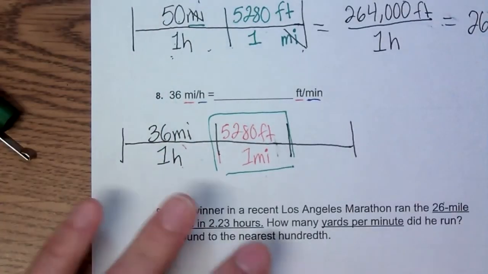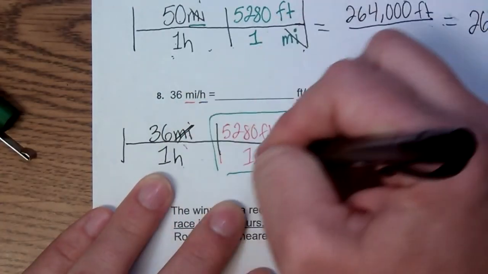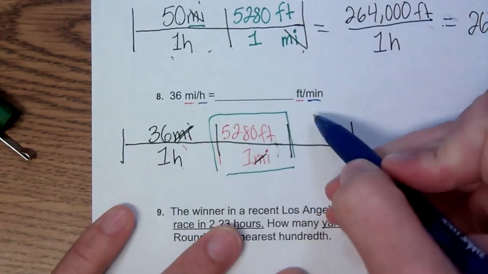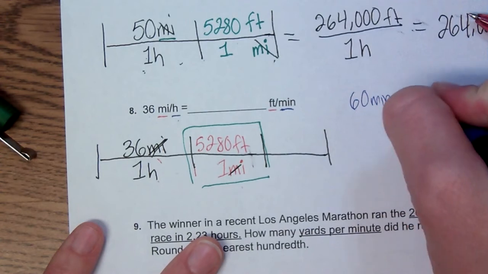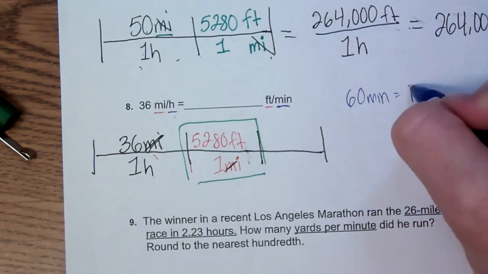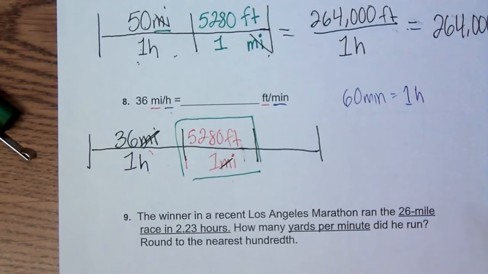So we've got our miles. So let's cross off our miles and our miles. Next, we're going to change hours to minutes. And I know that there are 60 minutes in 1 hour. Some people like to actually write out their units to the side, their unit rates, and that's fine. That way they're there for you when you need them. Your brain works a little bit less.